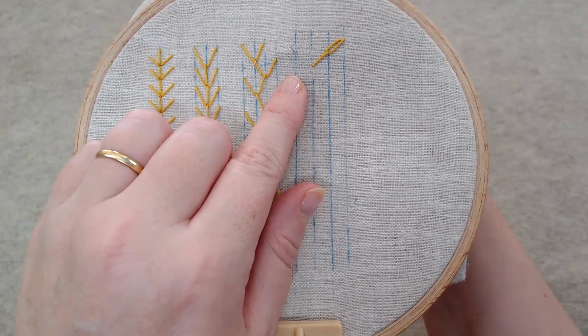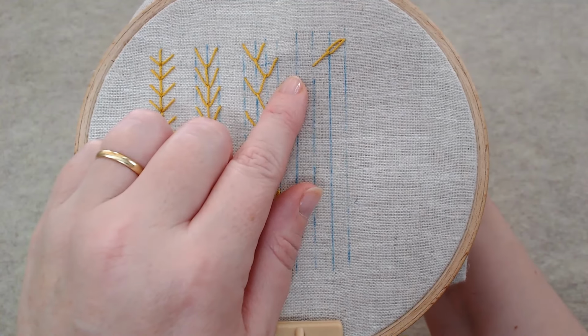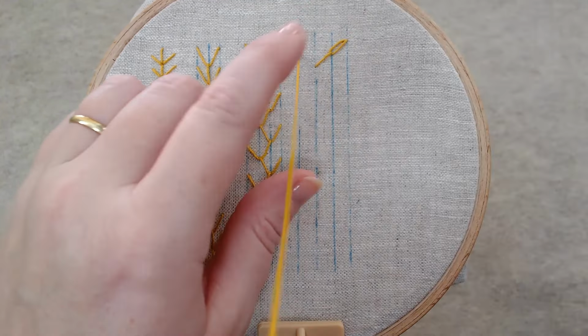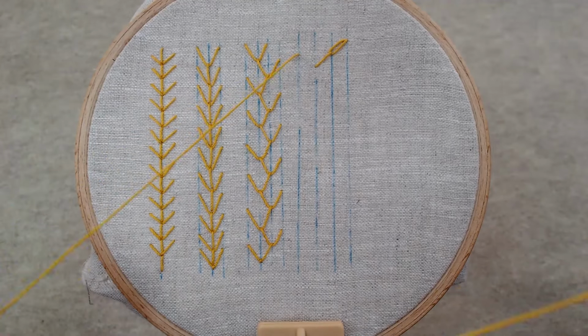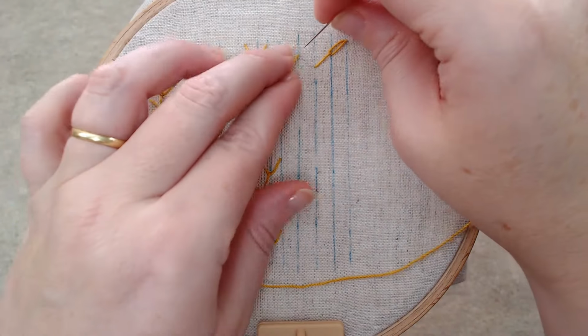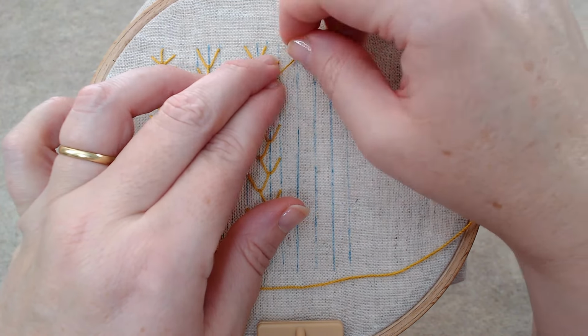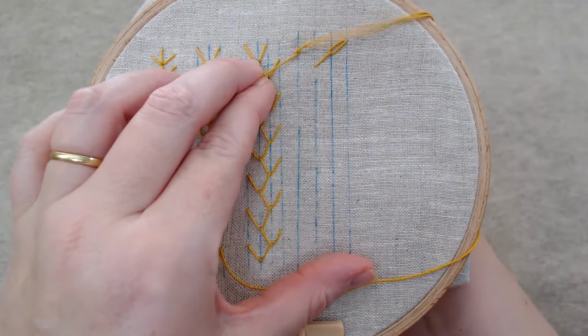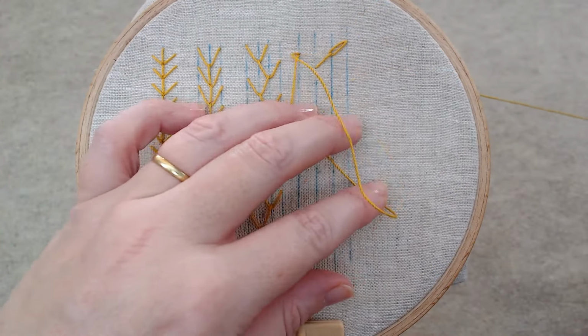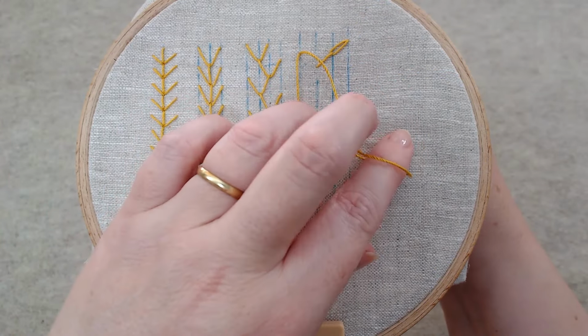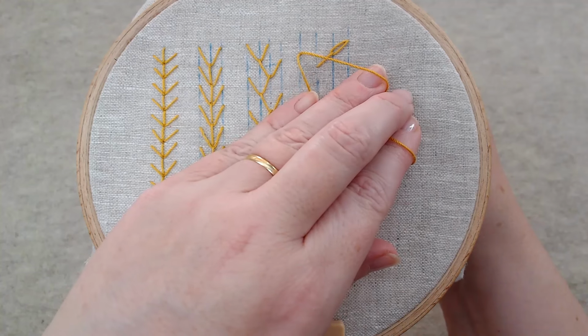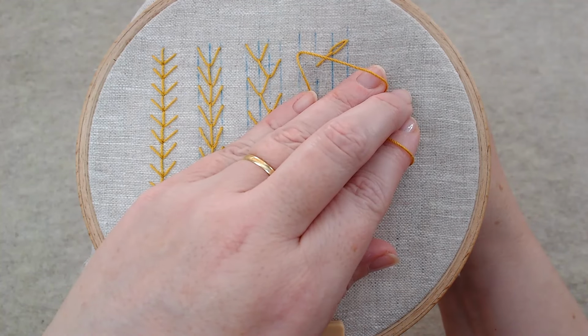So I'm bringing my needle through on line A. I'm going to take it back down at the same point and pull through to make my little loop. And this time I'm going to bring my needle up on line B at the bottom of that stalk on the first stitch and inside the loop.